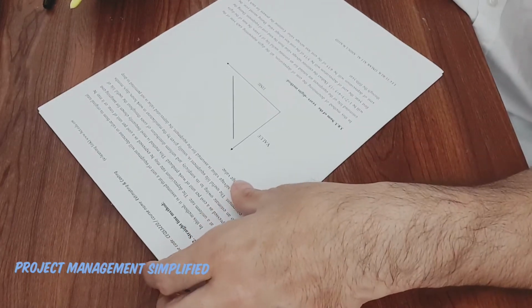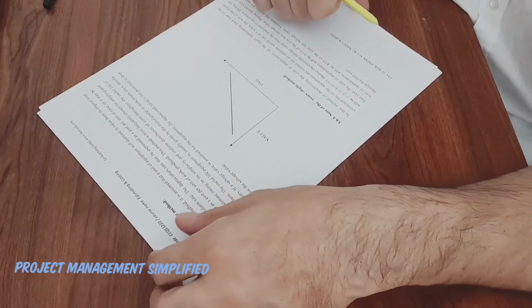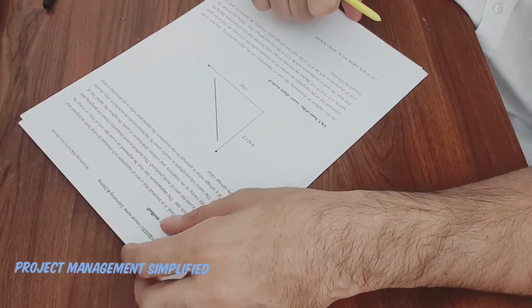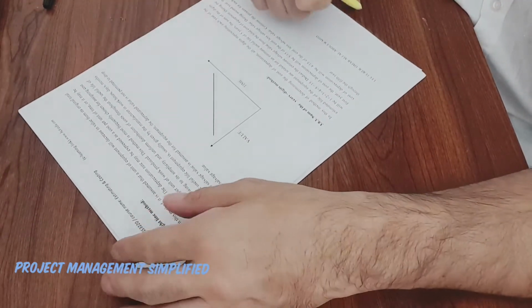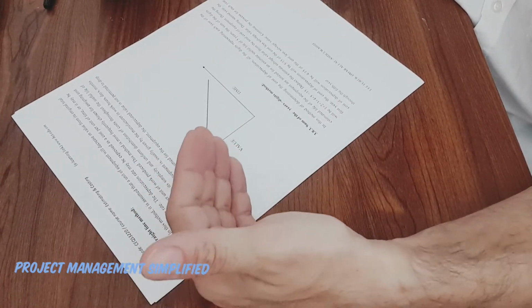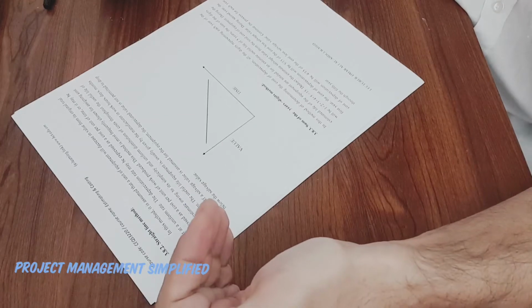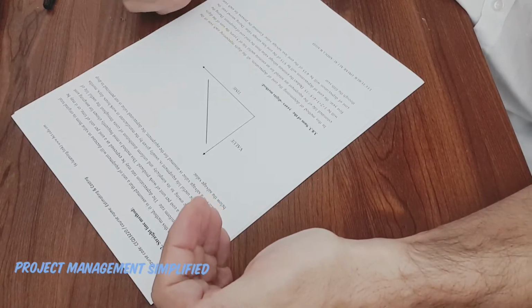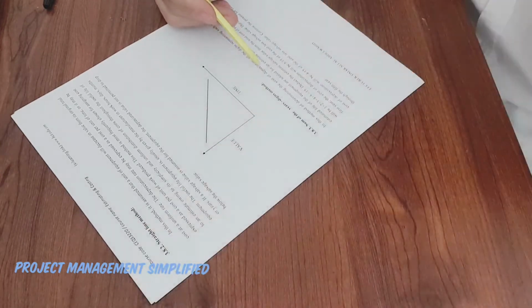Hi, dear students. So we have the third class today, and it's talking about the equipment and machines depreciation. And we said that in this class we will talk about the third method of calculating the depreciation, which is the sum of years digits method.